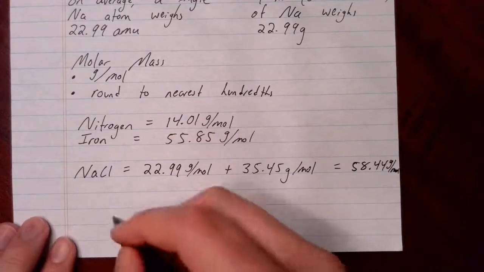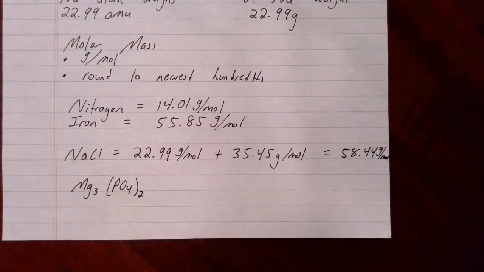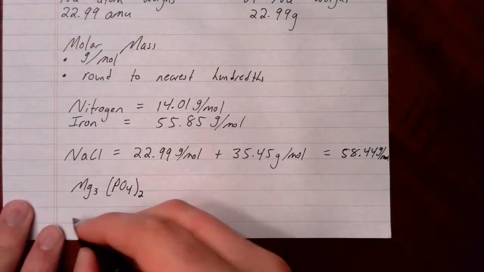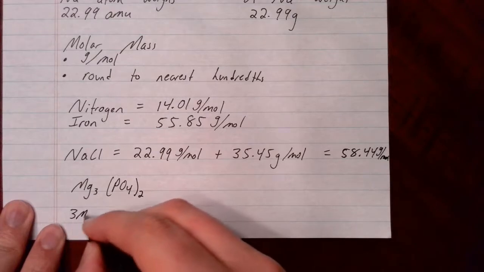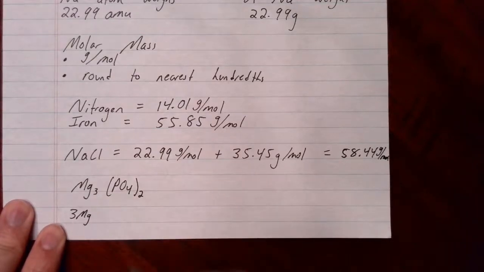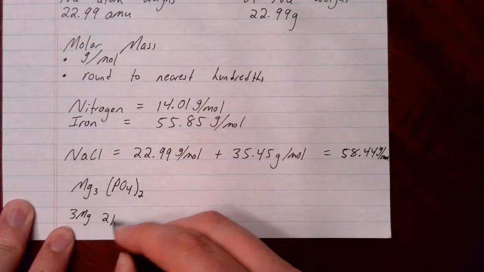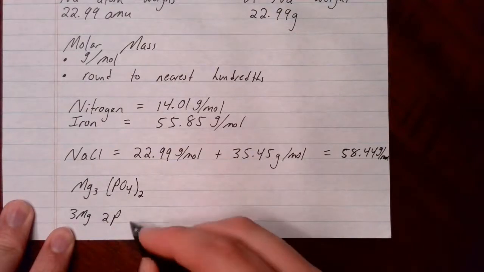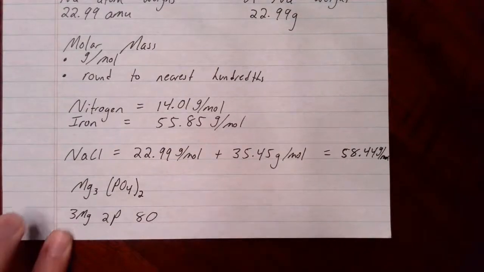So let's look at one that's a little bit more complex. Okay, so here I have the molecule magnesium phosphate. Okay, so the same general process here. To find the molar mass, you simply add the molar masses of all the constituent atoms together. The only thing that's tricky here is to make sure you get the correct number for each of the atoms. So just to make sure we're on the same page, there are 3 magnesium atoms, there are 2 phosphorus atoms, and there are 8 oxygen atoms.